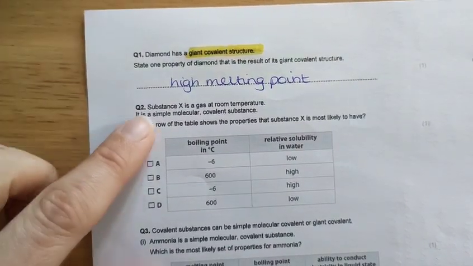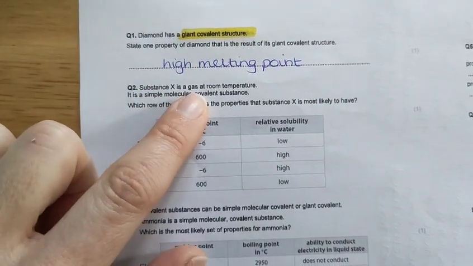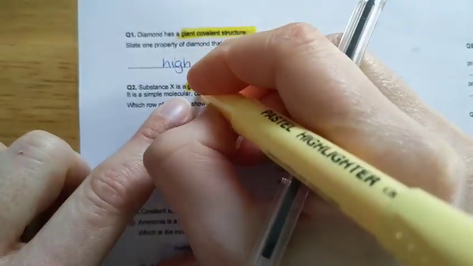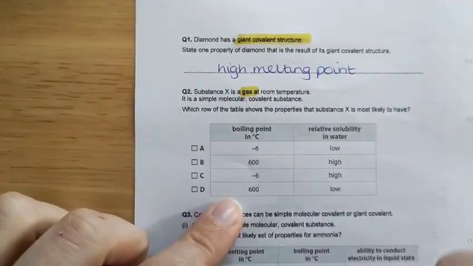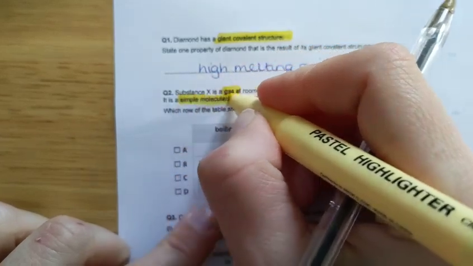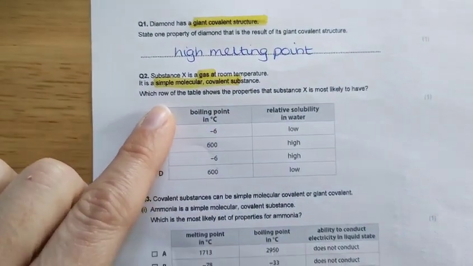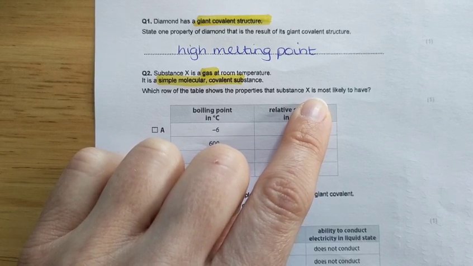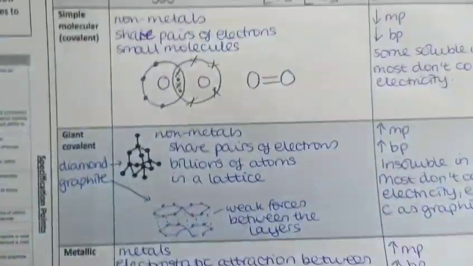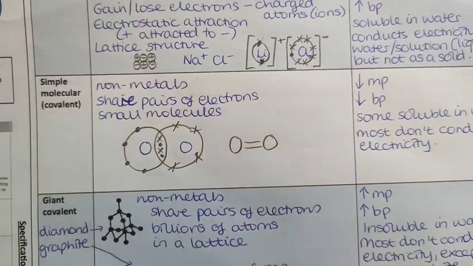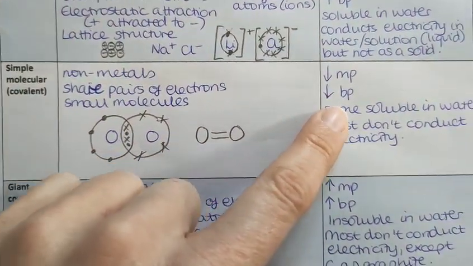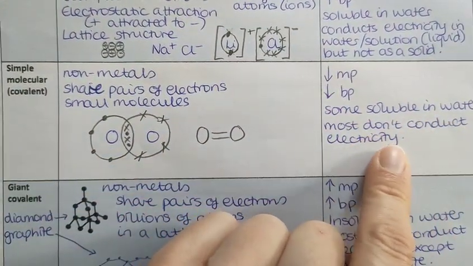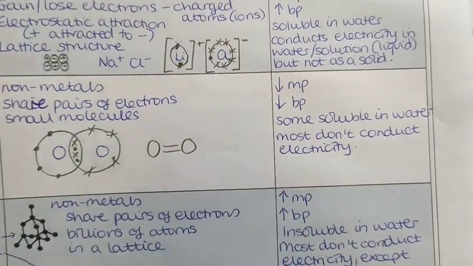Substance X is a gas at room temperature. So I'm going to highlight the word gas. It is a simple molecular covalent structure. So I'm going to highlight that. Which row of the table shows the properties that substance X is most likely to have? Okay, I'm going to go back here. Simple molecular, so properties: low melting point, low boiling point. Some are soluble in water. They don't conduct electricity. So let's have a look at that.